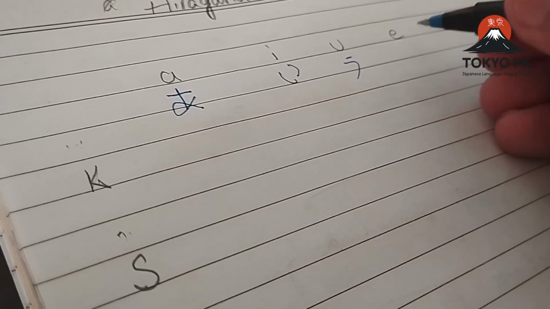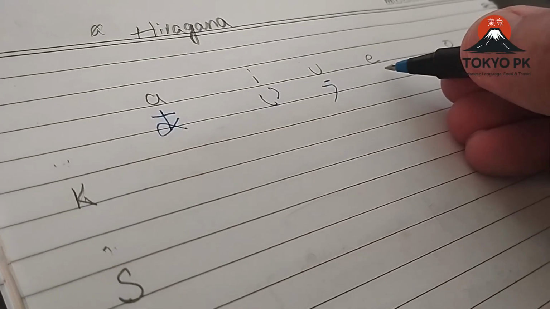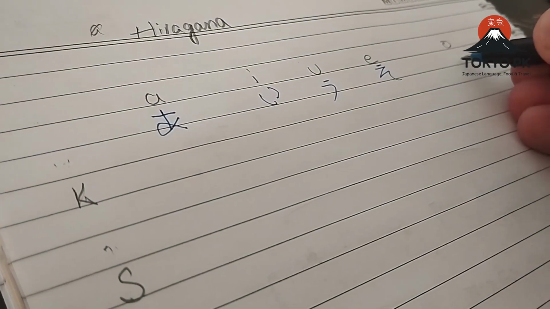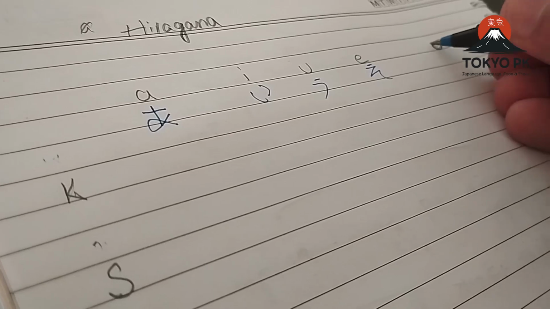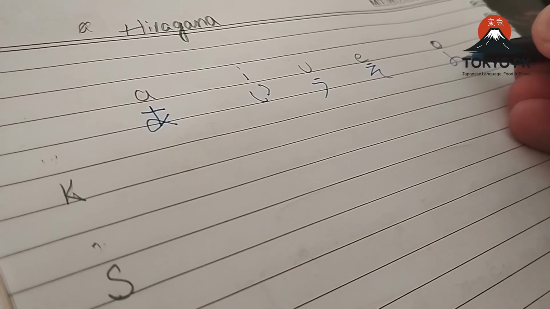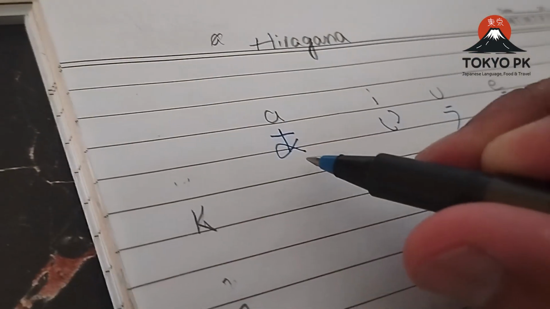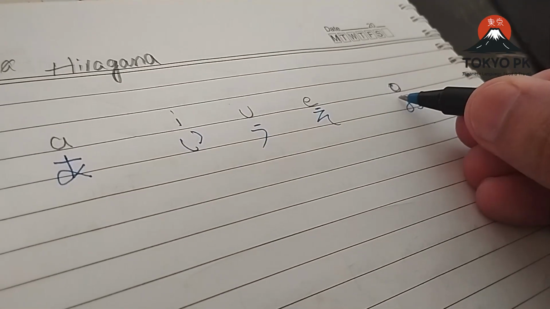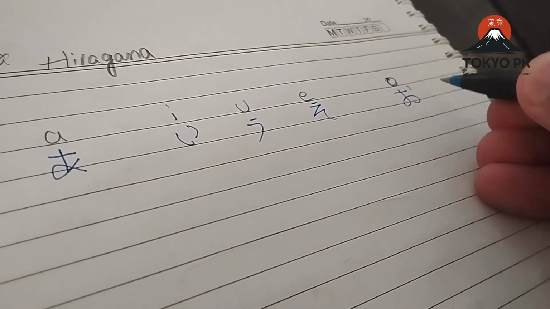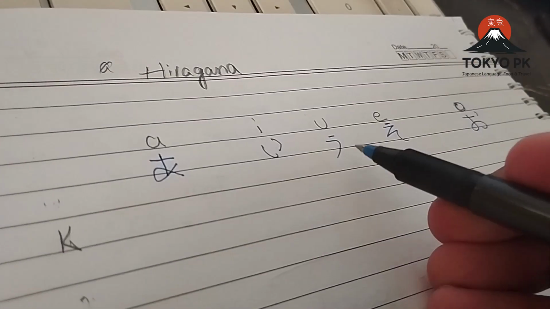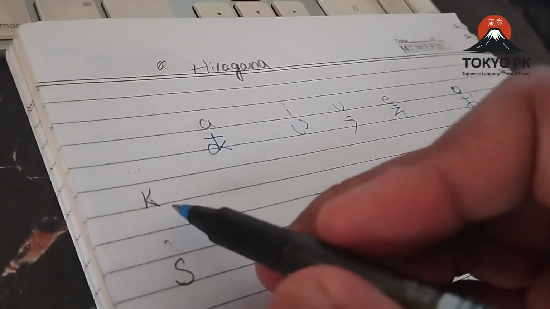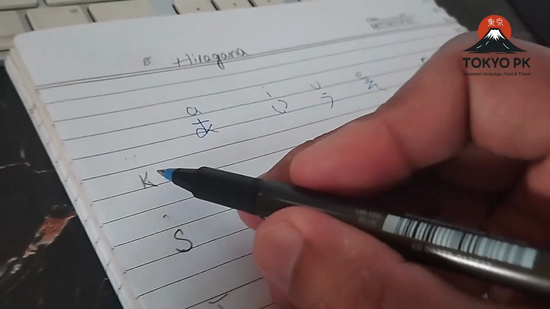A, in fact we pronounce it as A. How do we write O? Very easy, similar to A, but different. One stroke like this, and another, and another. Okay, this is called O. A, I, U, E, O. Perfect. Now all of these consonants will come forward.